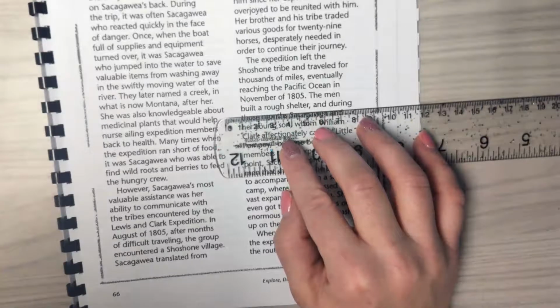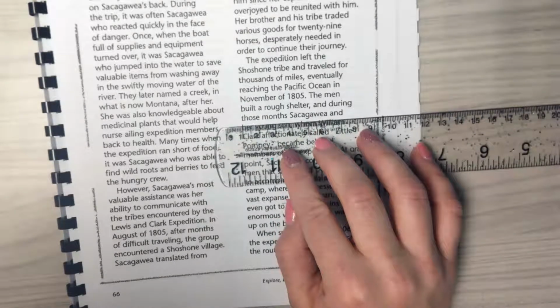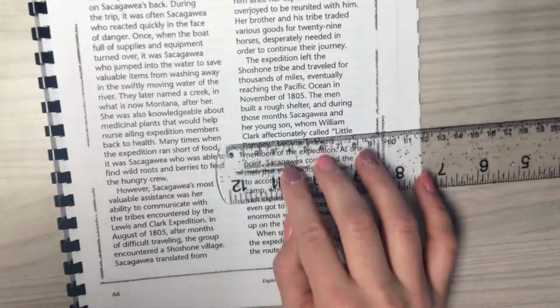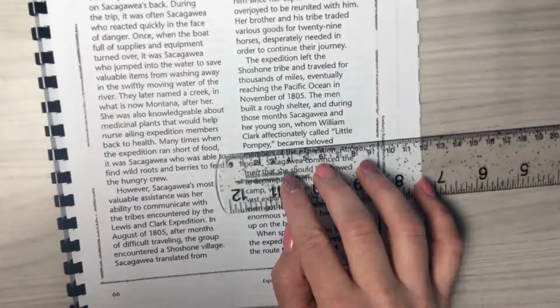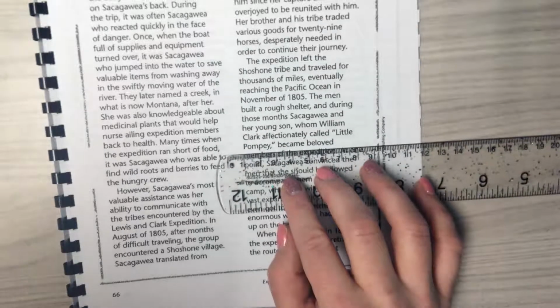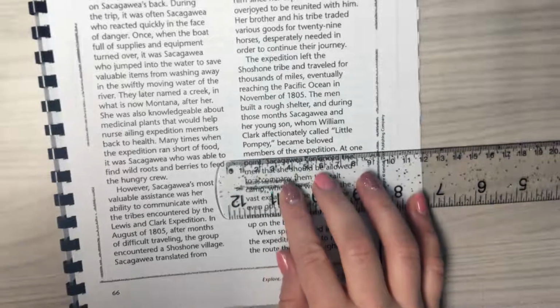The men built a rough shelter, and during those months, Sacagawea and her son, whom William Clark affectionately called Little Pompey, became beloved members of the expedition.